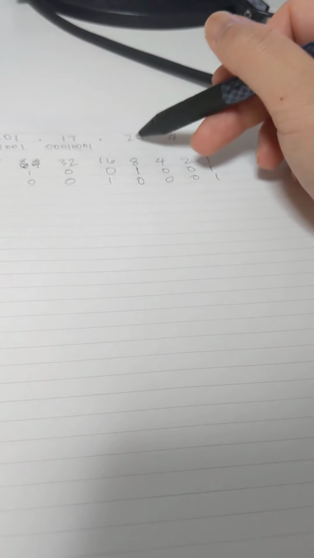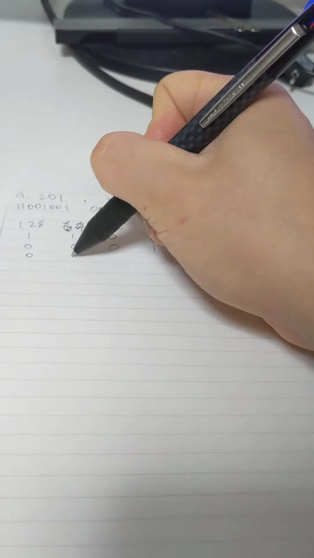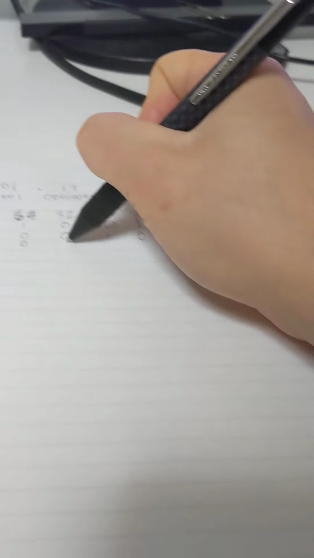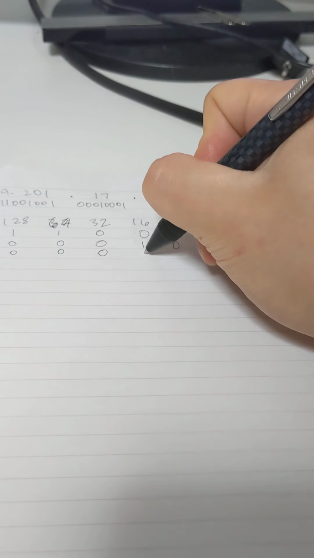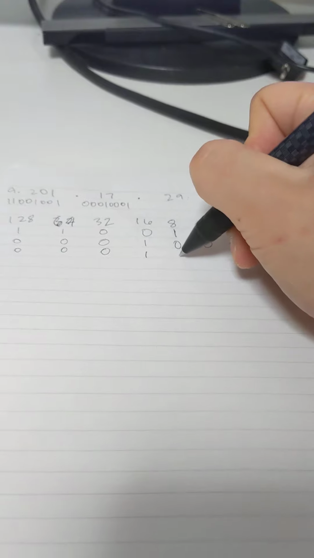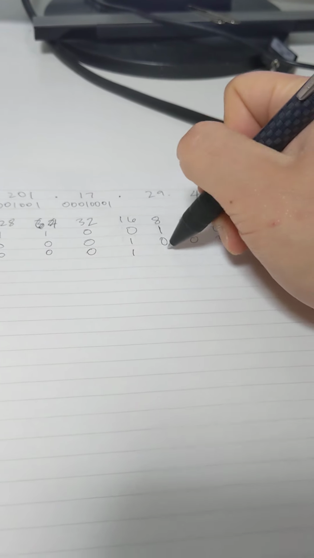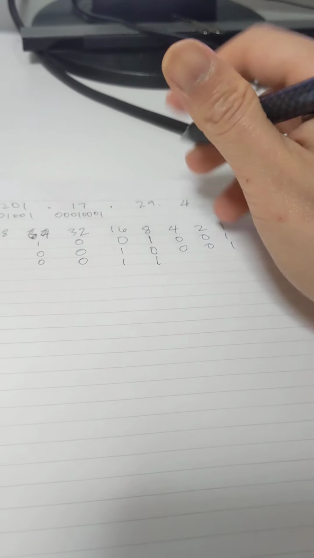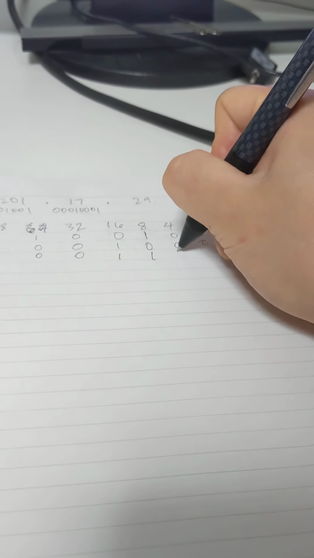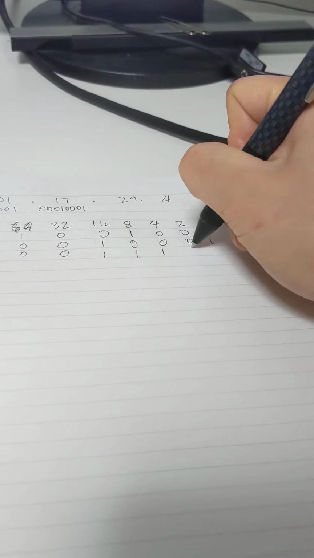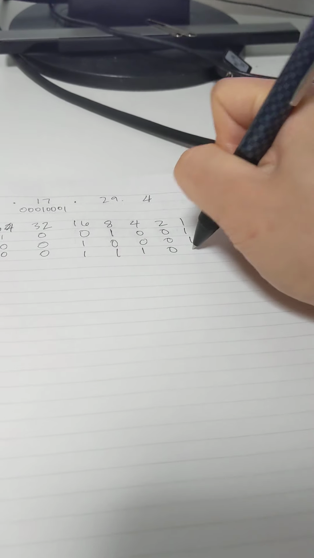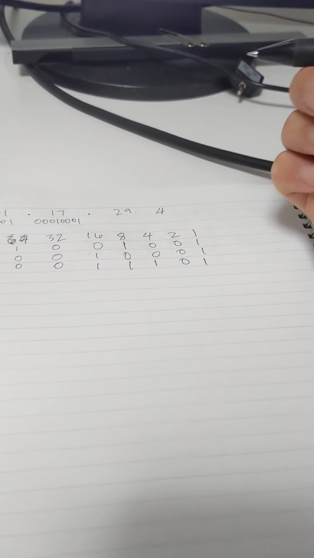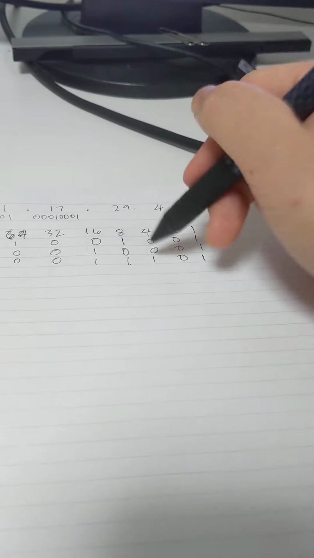And next one is 29. So 128 is too big. 64 is too big. 32 is also too big. 16 is okay. 16 plus 8 is 24, still within 29, so we can use it. So 24 plus 4 would be 28, so we can still use it. But if we add 2, it'll be 30. It'll be too big, so we can't use it, but we can use 1. Okay, 0, 0, 0, 1, 1, 1, 0, 1.